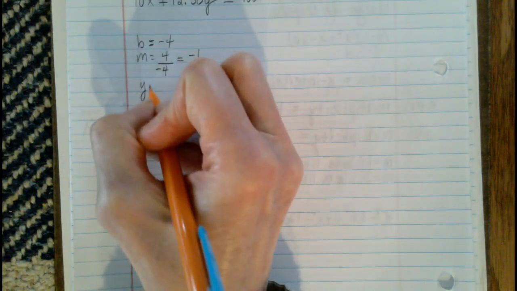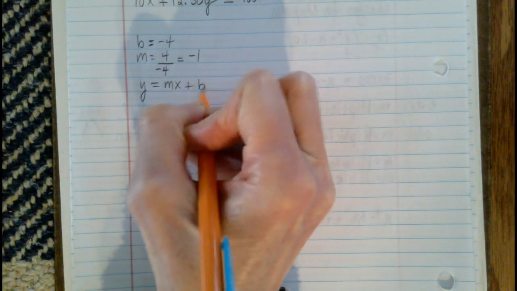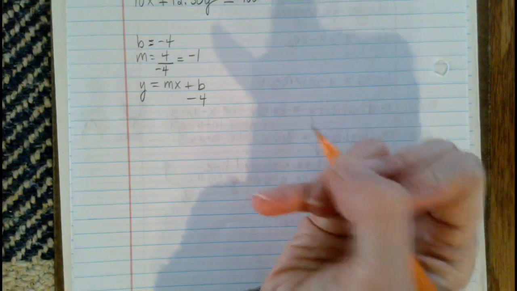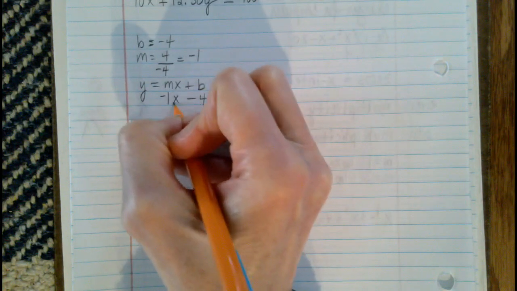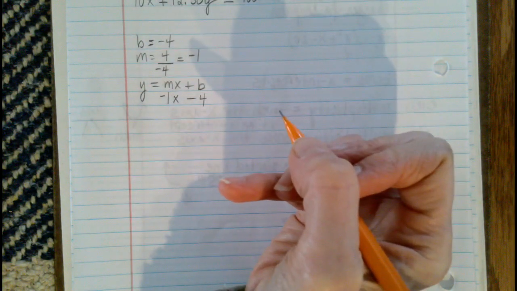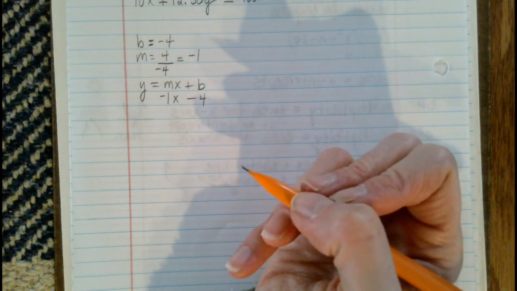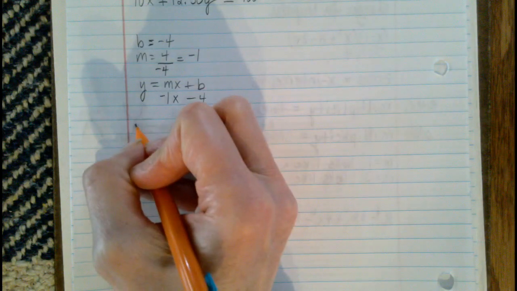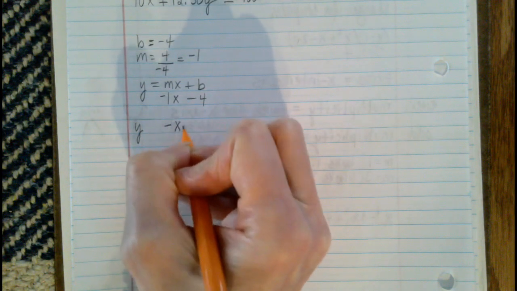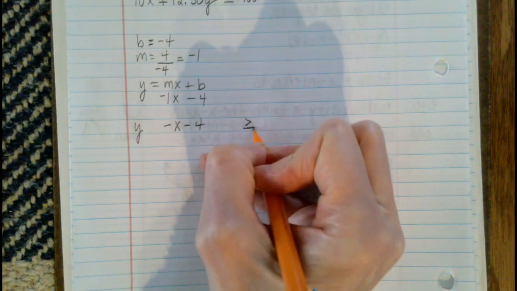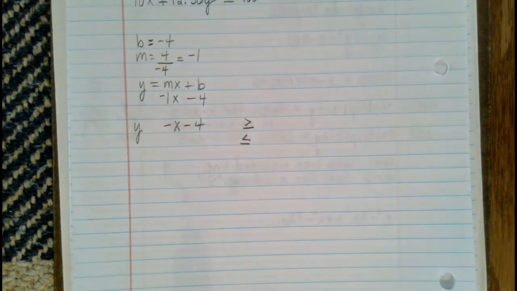We're trying to write it in the form y equals mx plus b. So we can fill in the -4 for the b, the -1x. By the way, Edmentum does not like you writing the -1, and it will probably mark you wrong if you write -1. When you're taking the OST test in April, you can write -1. So our only part left here is to figure out, are we going to have greater than or equal to or less than or equal to?